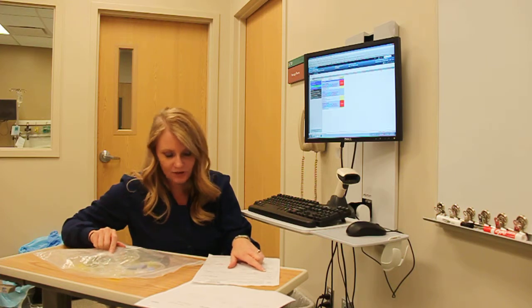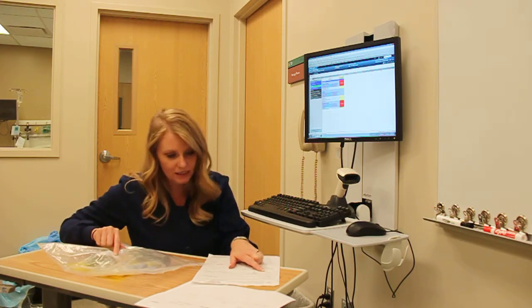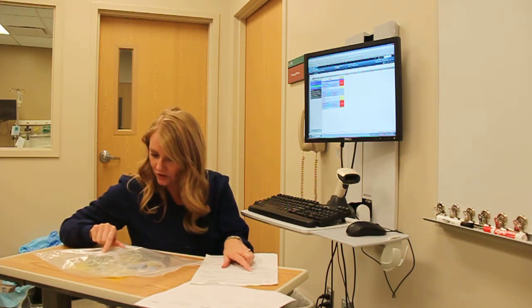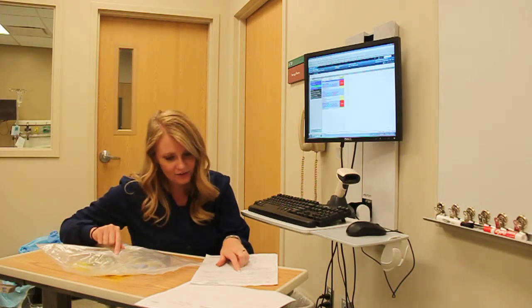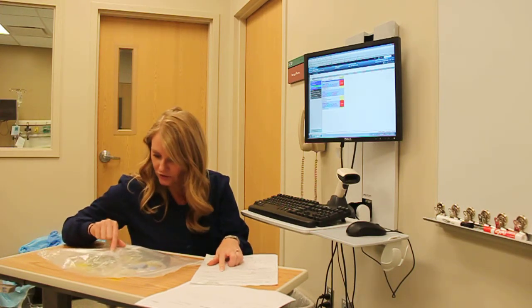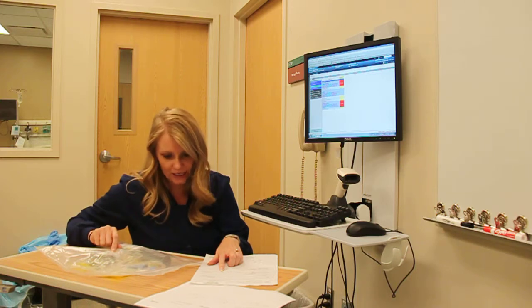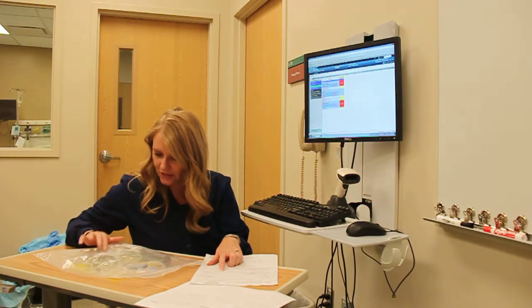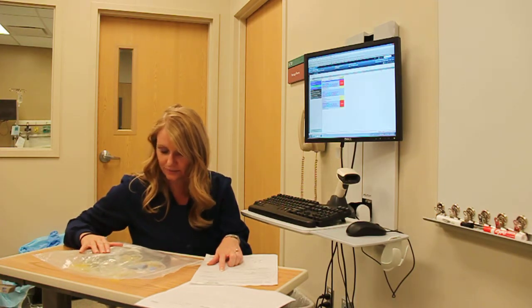Then I go to the chemotherapy, in this case it's cytarabine, 190 milligrams. This is in 500 mLs of dextrose to infuse over 24 hours at 20.9 mLs per hour. I also verify that it has not expired.